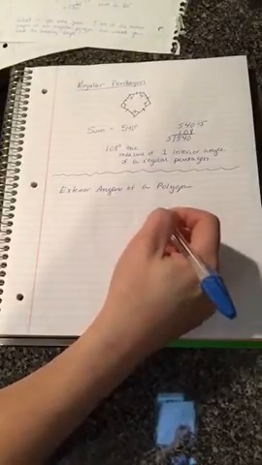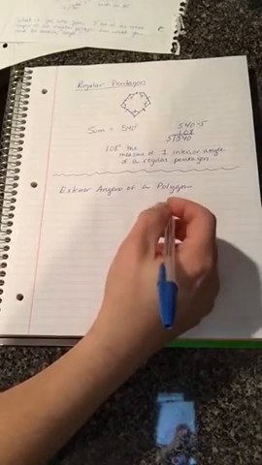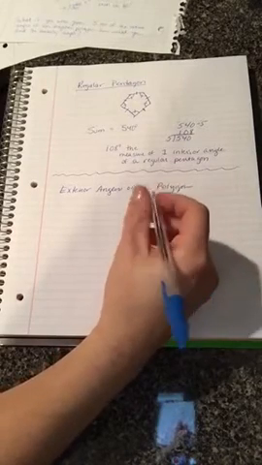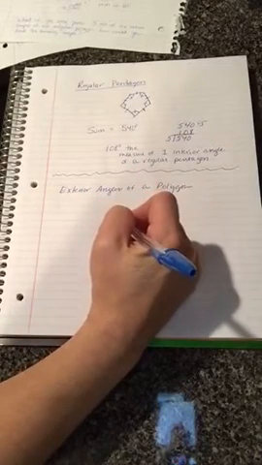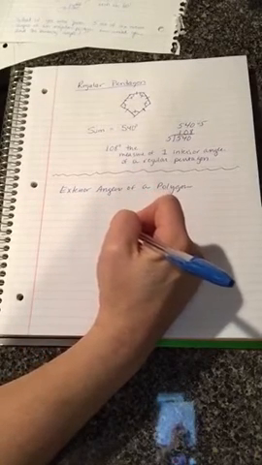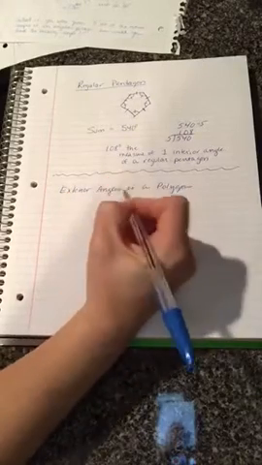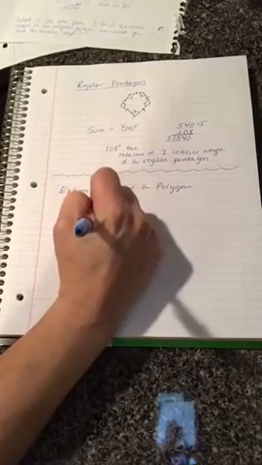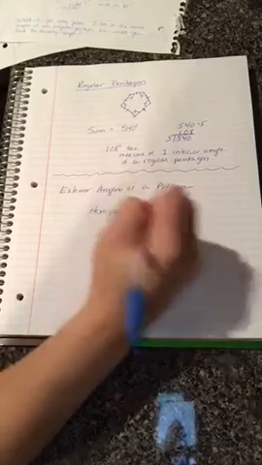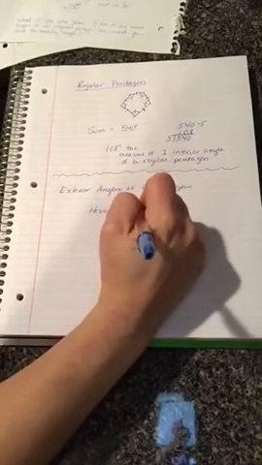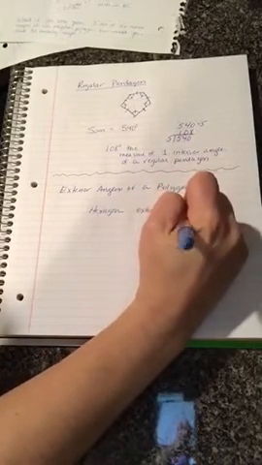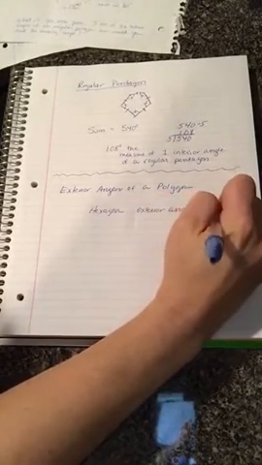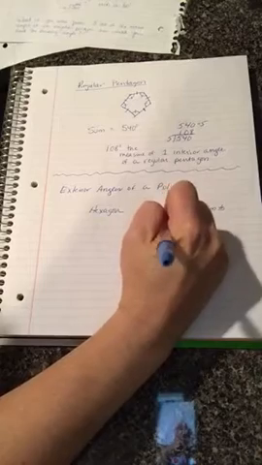So if we have a polygon, and let's say that the sum is 360, which we know the exterior angles, and we want to find one of those angles. So for example, let's say we have a hexagon, and I know that the exterior angles sum to 360 degrees.